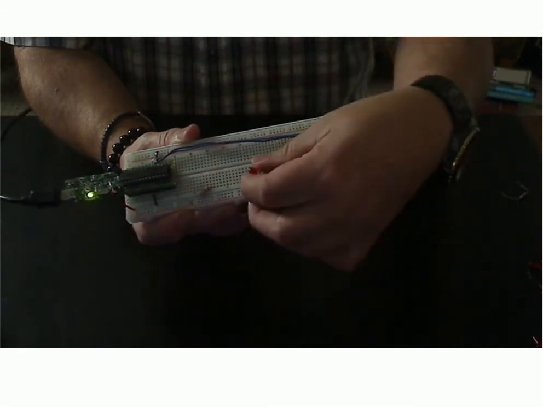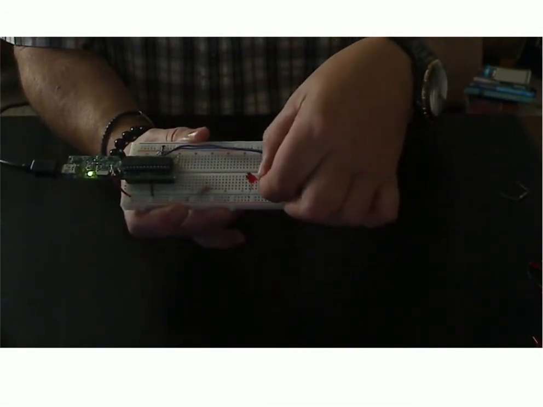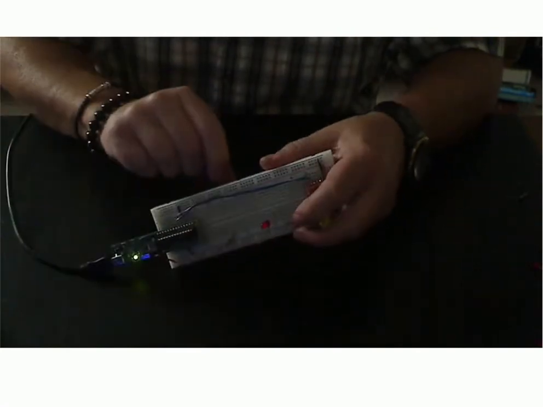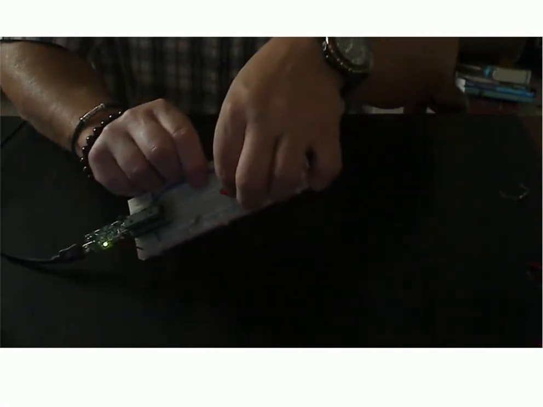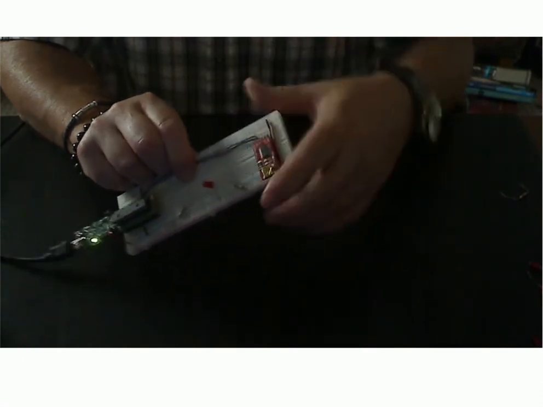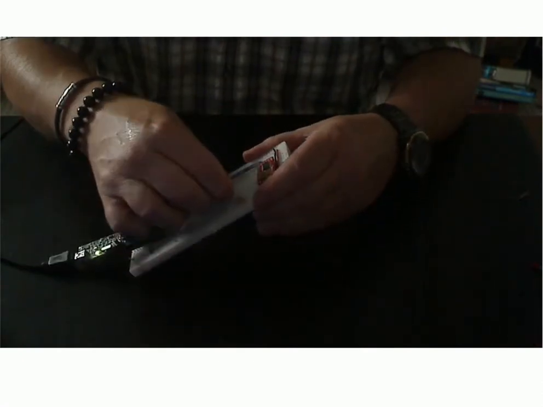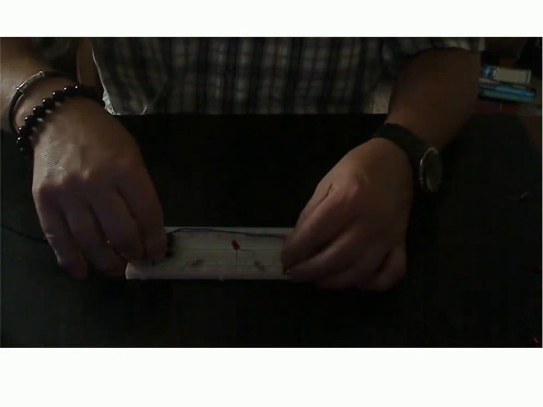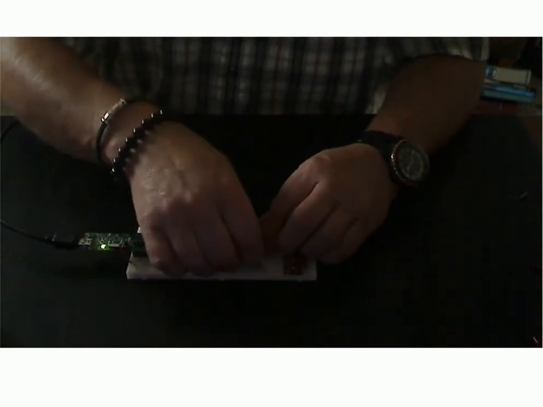Let's see if I can show you that it actually is glowing by taking one end out and back in. As I interrupt it, you can see that it's going in and out. So there is some light, it's just not very bright.